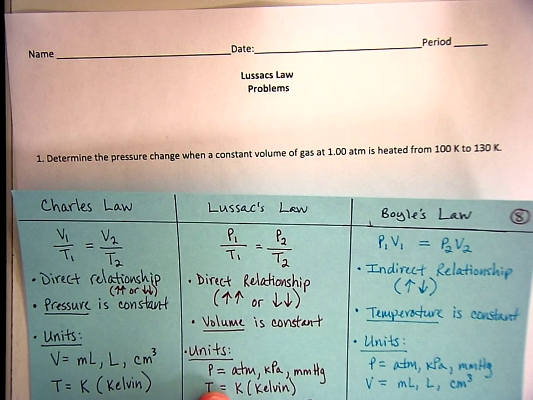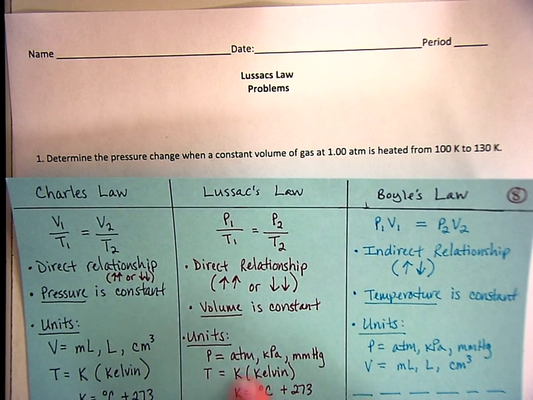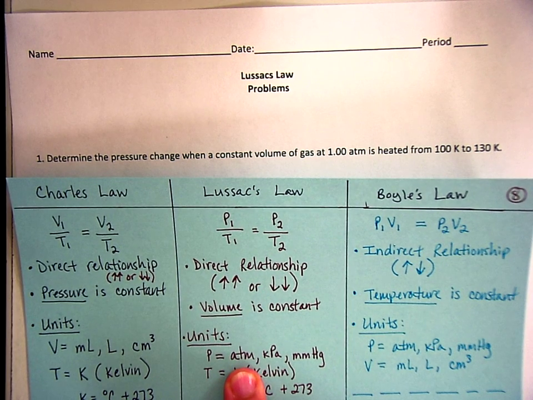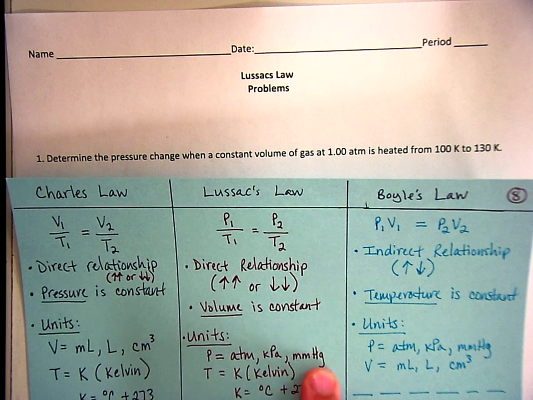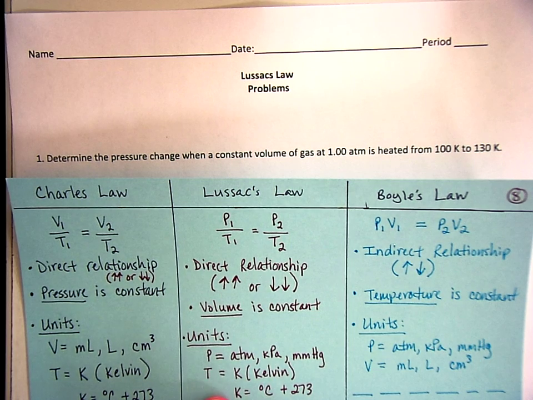And again, for pressure, if you see a number with ATM, which stands for atmospheres, kPa, which stands for kilopascals, or mmHg, which stands for millimeters of mercury, any number associated with those units is going to be a pressure. And then temperature will always be in Kelvin. If you're given a number in Celsius, add 273 to convert it to Kelvin.